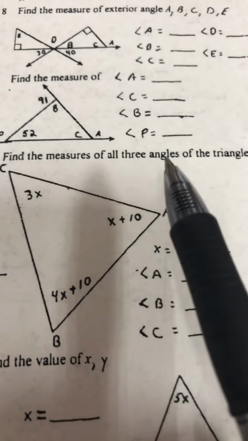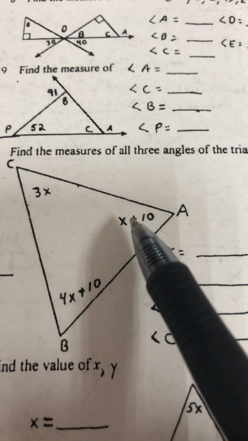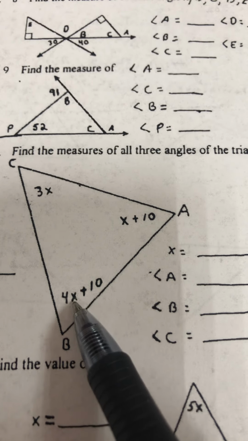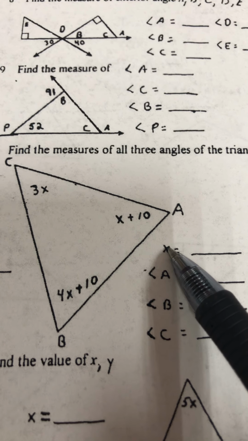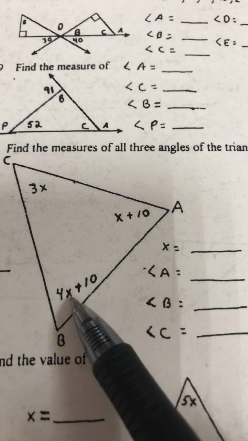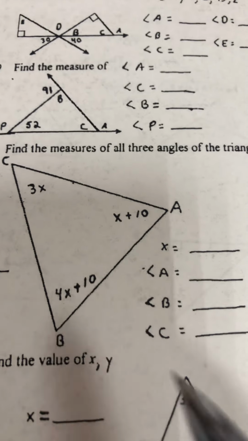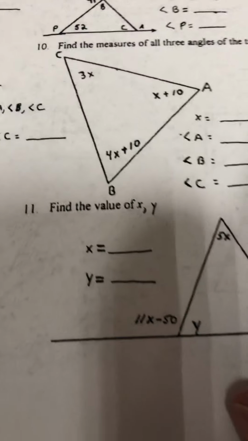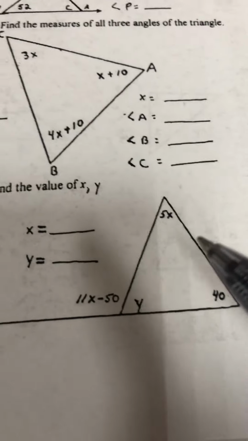Number 10, find the measure of all 3 angles of the triangle, and you're just going to take 3x plus x plus 10 plus 4x plus 10 equal 180, solve for x. Take that x value and plug it into each of these little problems for each angle, and you'll get A, B, C.